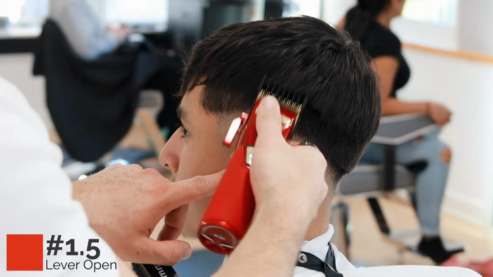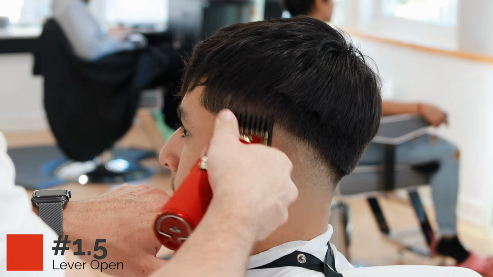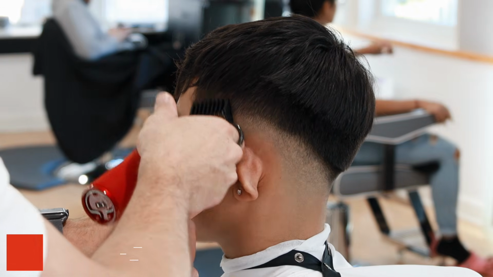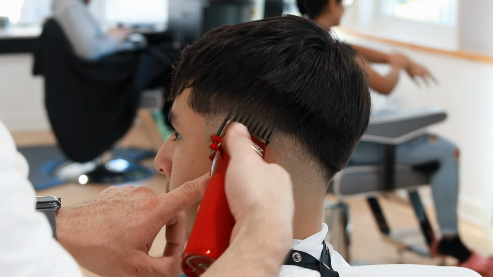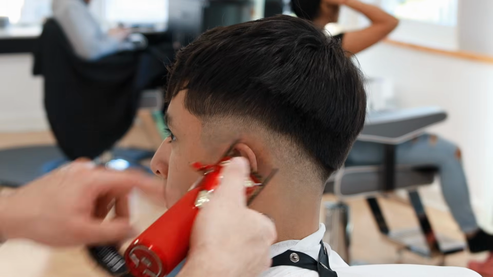Okay, now we are going to use our 1.5 with the lever open, and this is going to fade right under the number 3 that we passed in previous steps. Once you're done with the lever open, then you're going to go ahead and close that lever.